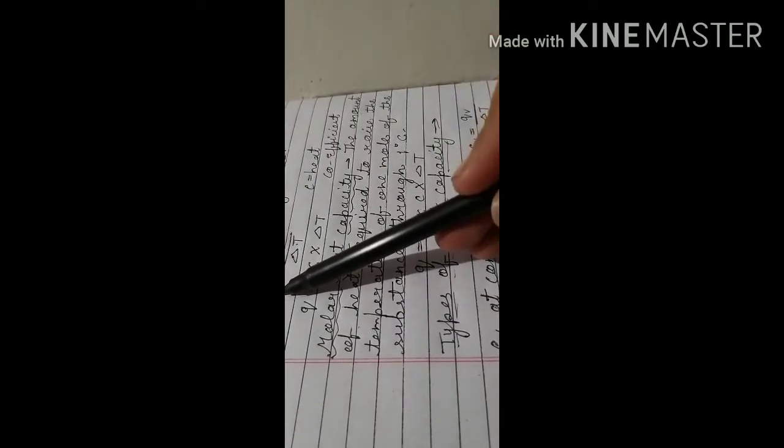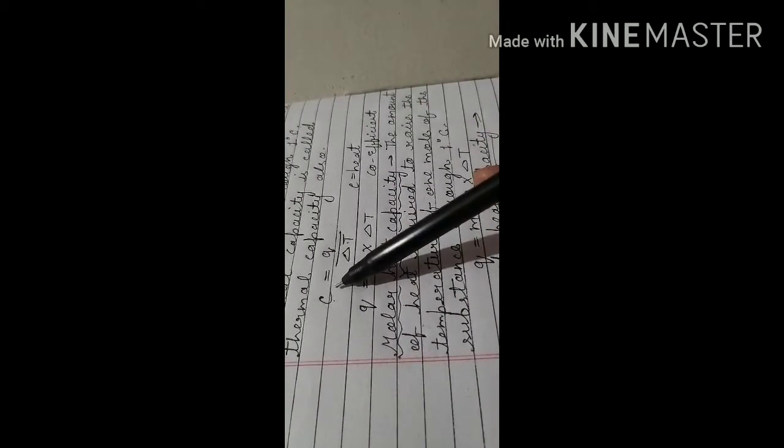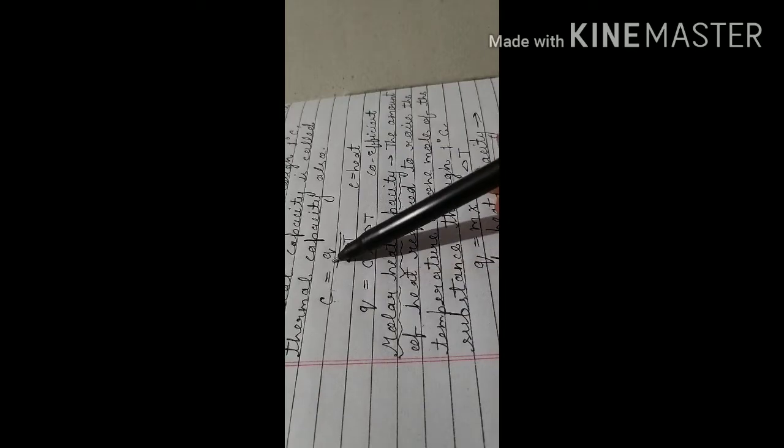As we have written there, C is equal to Q upon delta T. If we take constant volume, Cv is equal to Qv upon delta T. Actually Qv is equal to the internal energy change. So we have got Cv is equal to delta U upon delta T.